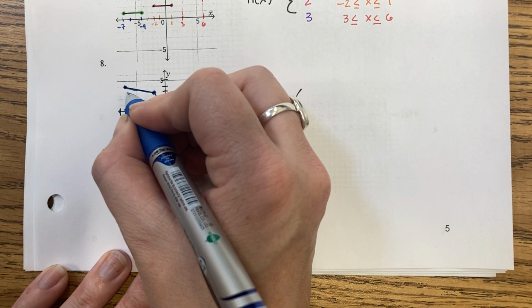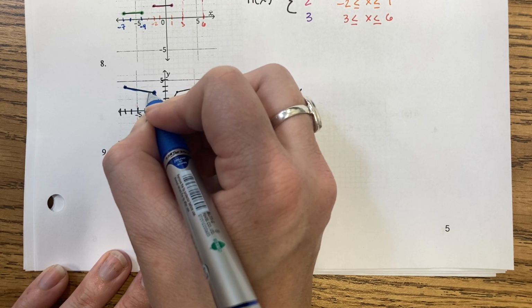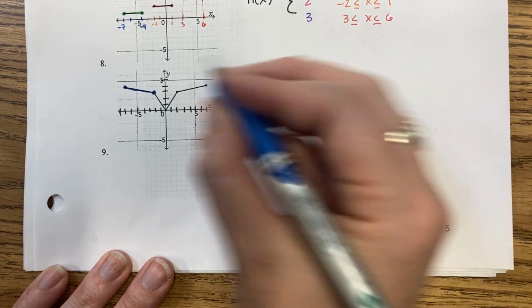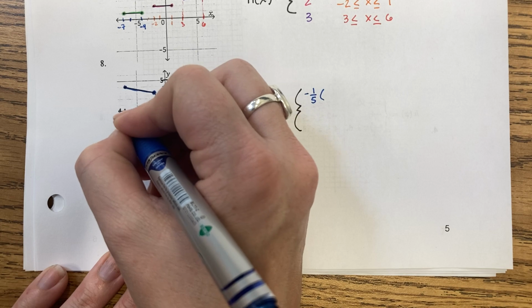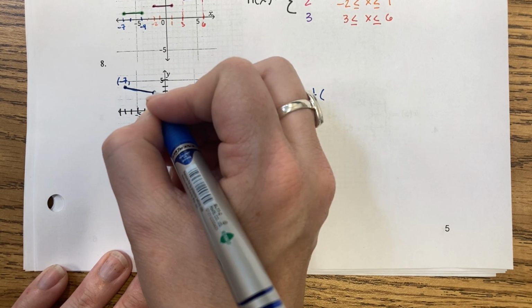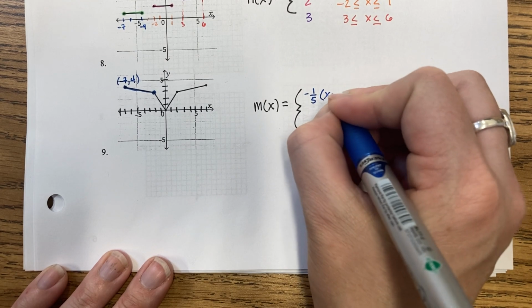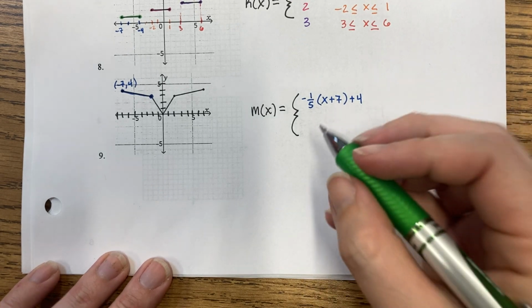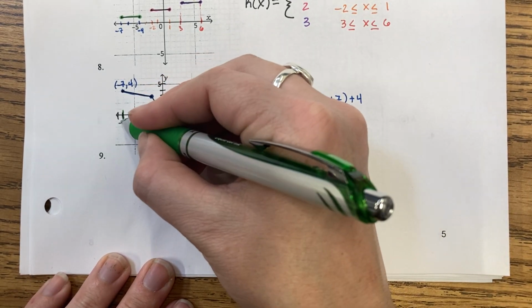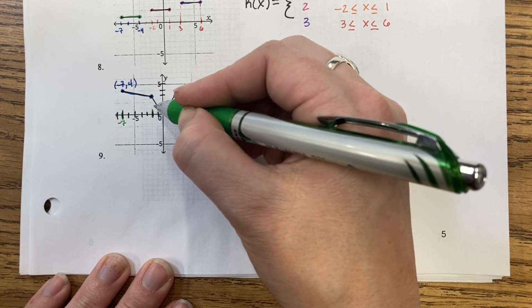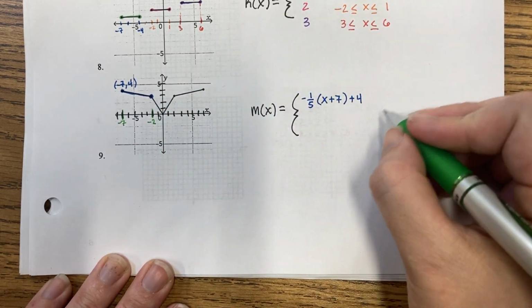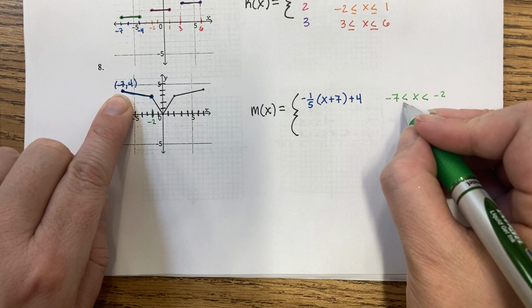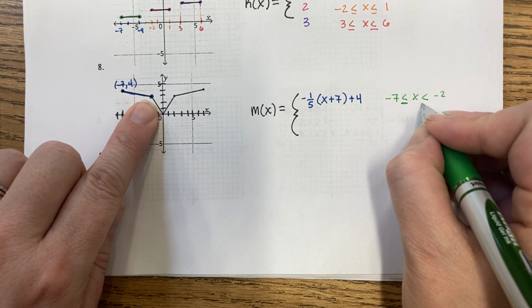Down 1 over 1, 2, 3, 4, 5. Down 1 over 5. I'm going to pick this point at negative 5, 6, 7. Up 4. x plus 7 plus 4. That is between negative 7 and negative 2. This is a closed dot, and I'm going to close that one as well.